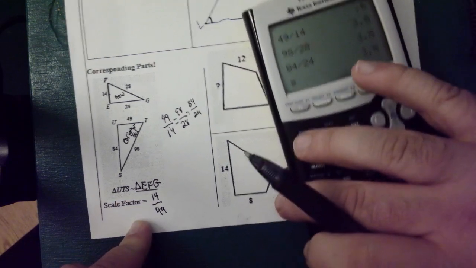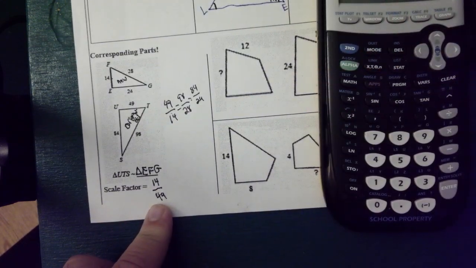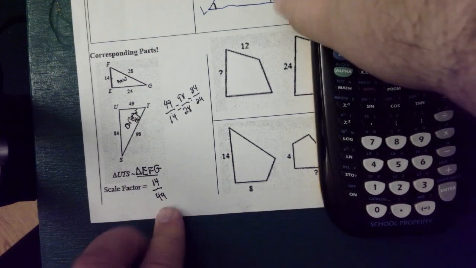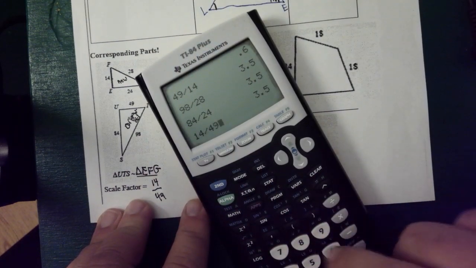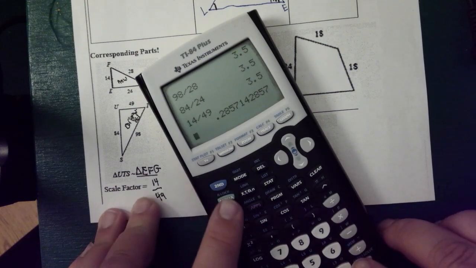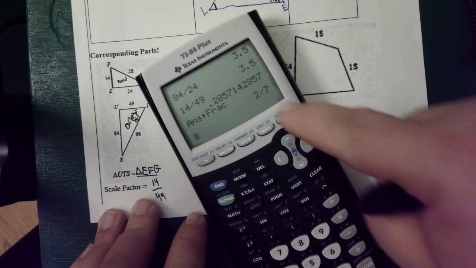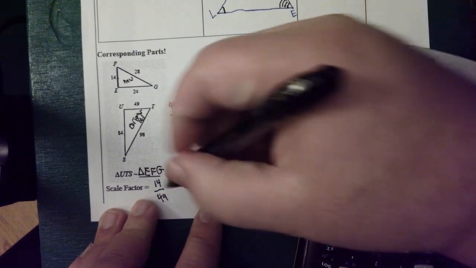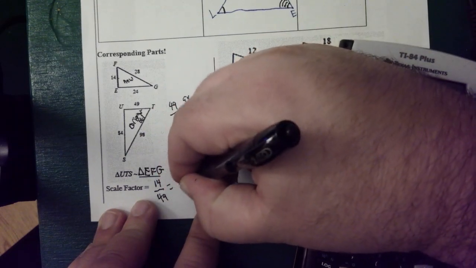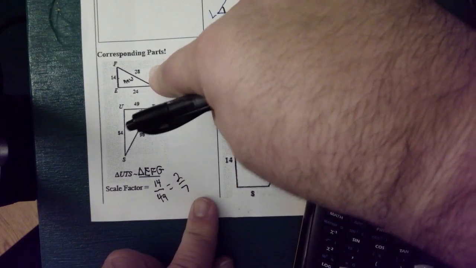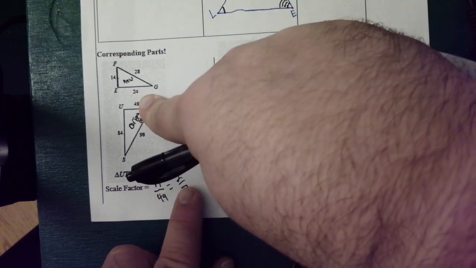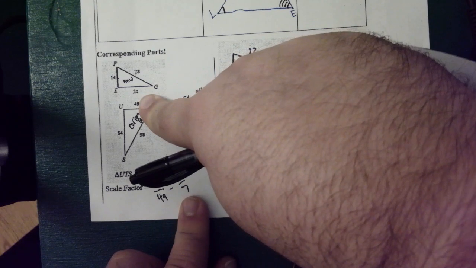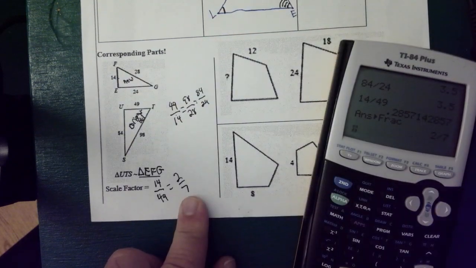All right, but it's 14 over 49, not 49 over 14. Now I need to reduce that to find the scale factor. So 14 divided by 49, hit enter, and then hit math, enter. And it reduces down to 2/7. Our scale factor is 2 over 7. The shape got smaller. To get that number, you could multiply 49 times 2 and divide by 7, and you get 14. That's how that works.